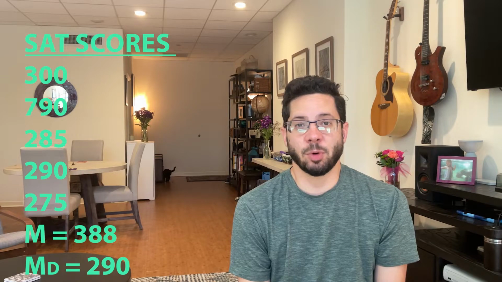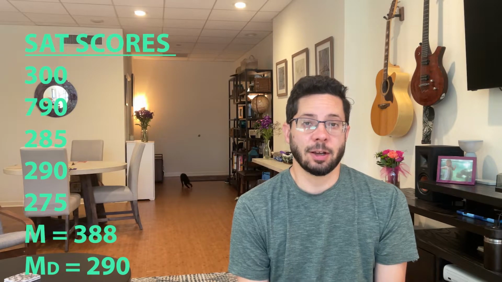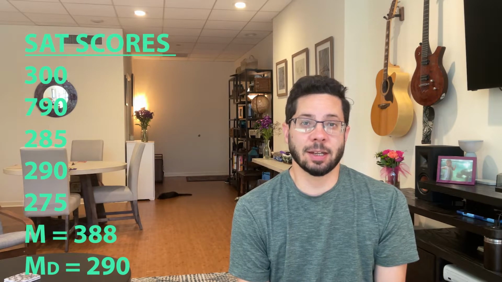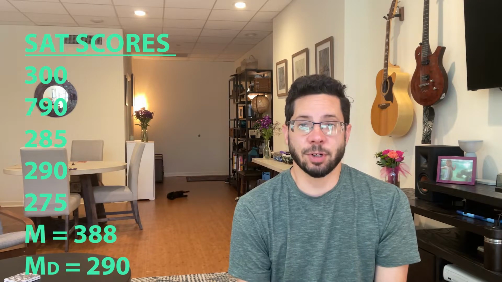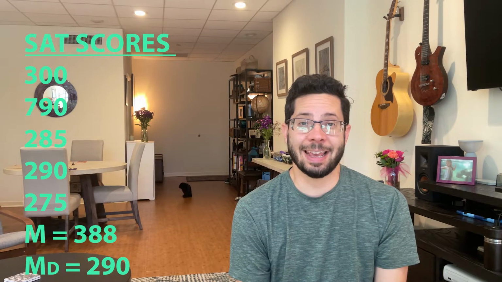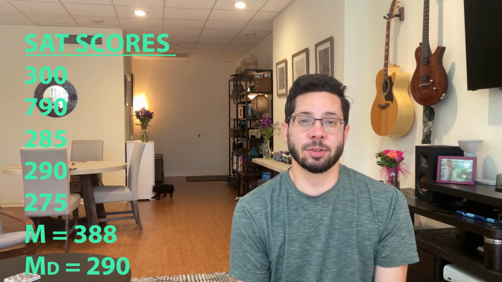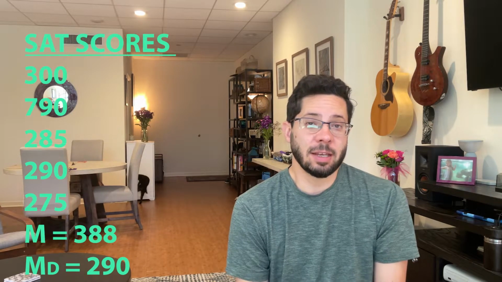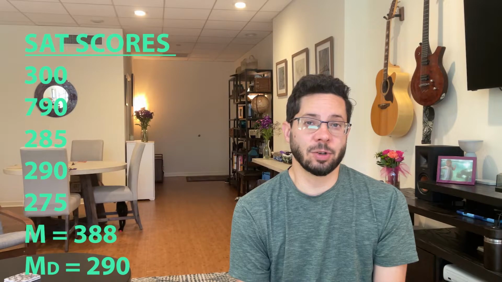So here's an example with 5 different SAT scores. Let's say we took the mean of these SAT scores. The mean, the average of these SAT scores, is 388. Does that best represent these scores? The mean is 388, whereas the median is 290.